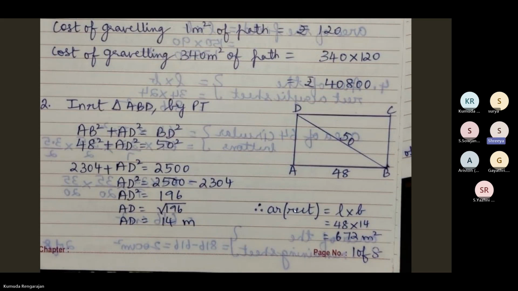Ma'am, I wasn't done on the question, ma'am. Okay, I'll read it out for you. Find the area of a rectangular plot, one side of which is 48 meters, and its diagonal 50 meters.